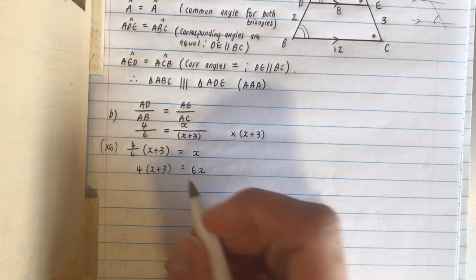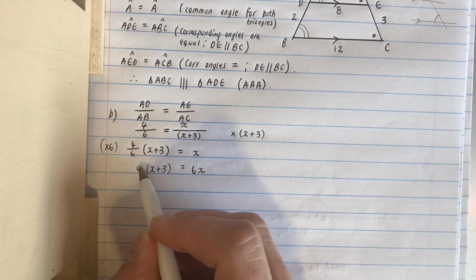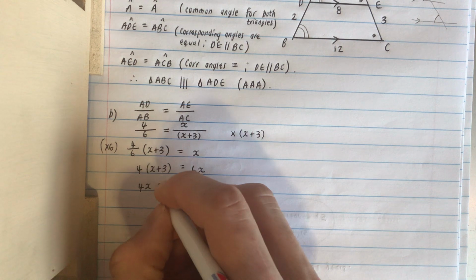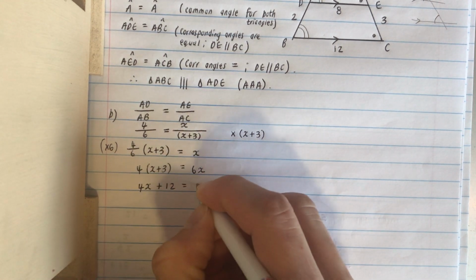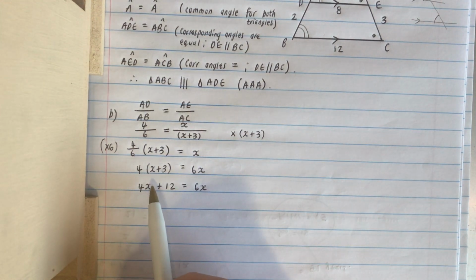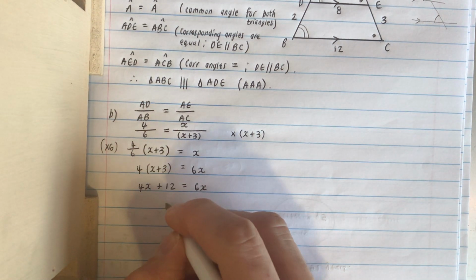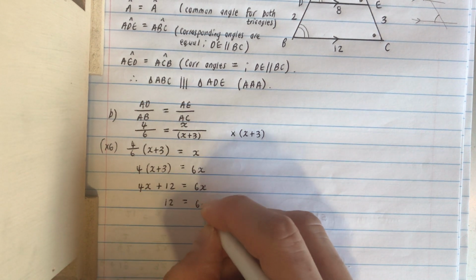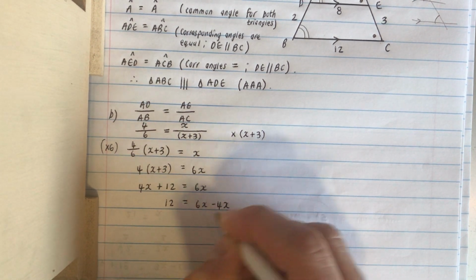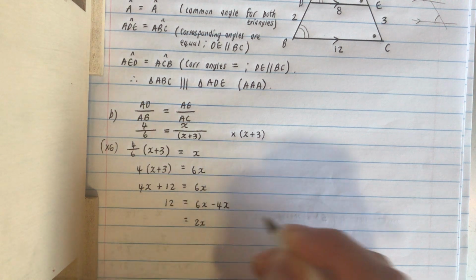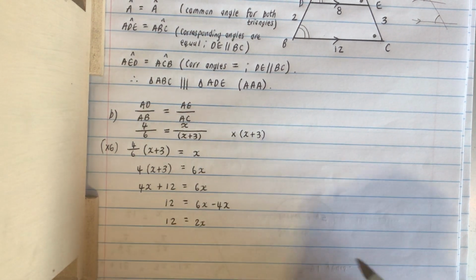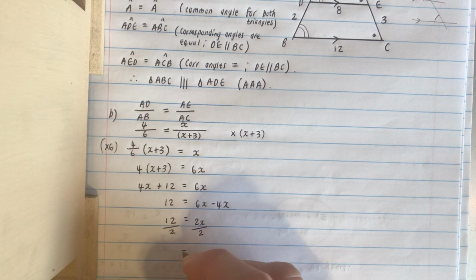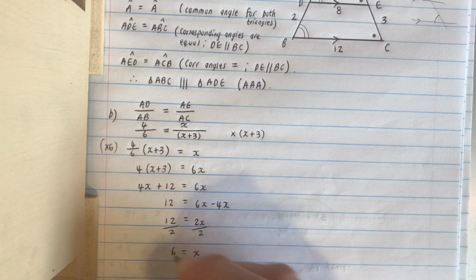Now we use the distributive law. So 4 times x will give us 4x, and 4 times positive 3 will give us positive 12, equals 6x. We want all the x's on the one side, so 12 remains on the left side, and 6x minus 4x will give us 2x equal to 12. Then we need to divide with 2 to get rid of the 2. So x will be equal to 6.